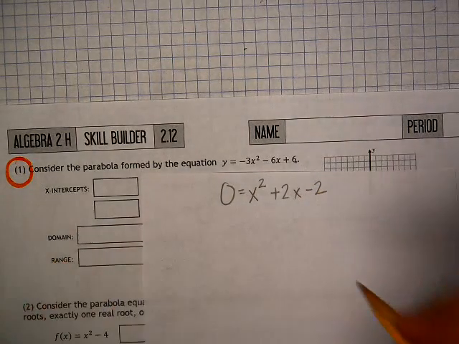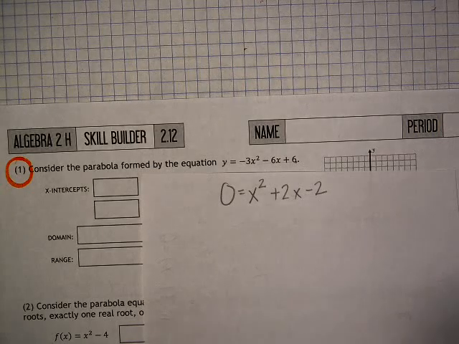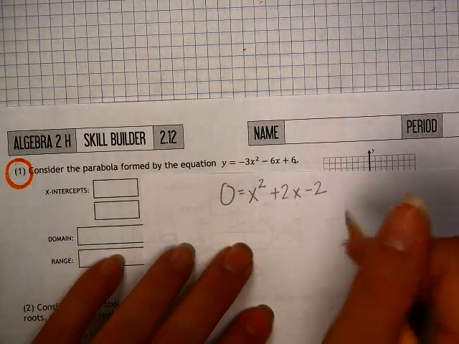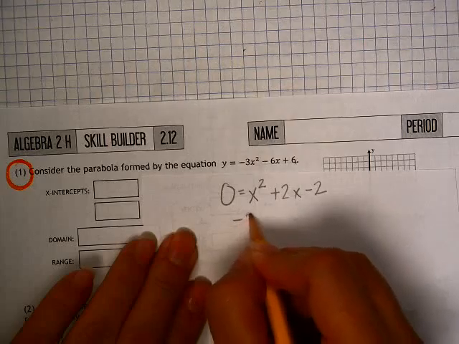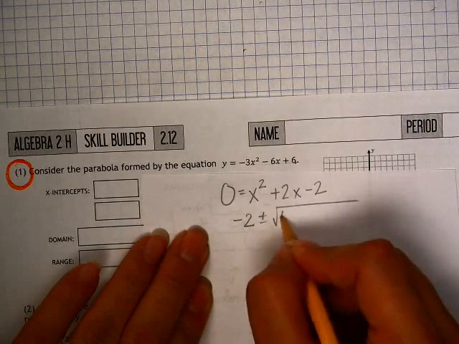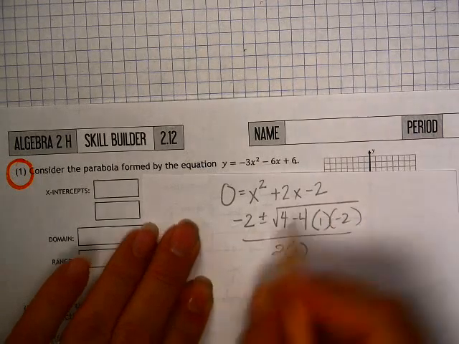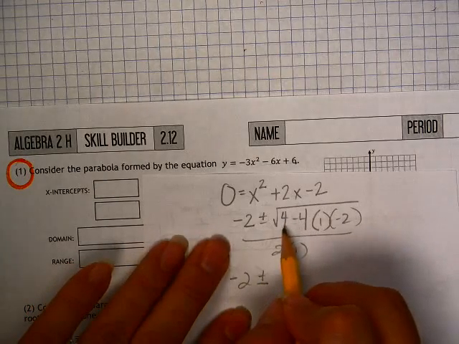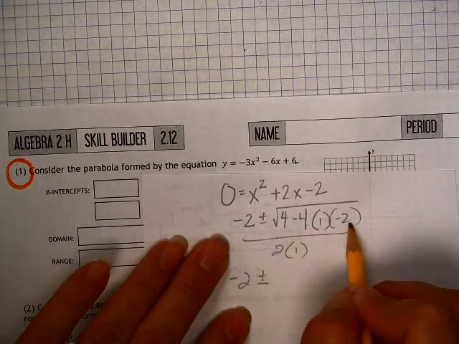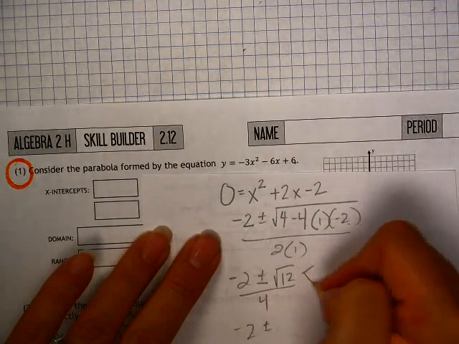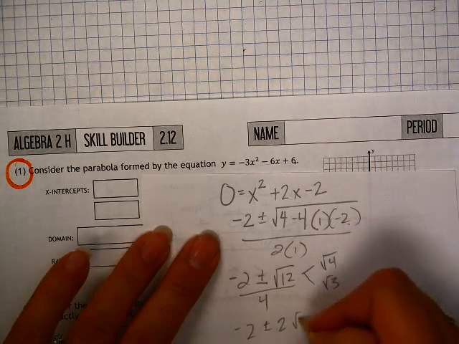And now I want to factor that, which I can't. But what I can do is use the quadratic formula, right? Negative b plus or minus the square root of b squared minus 4ac all over 2a, which gives me, this is what, 8 plus 4 is 12. This split up is root 4 and root 3, so that's 2 root 3.